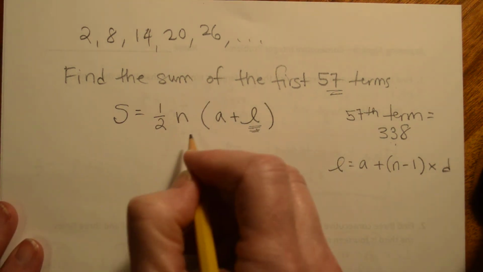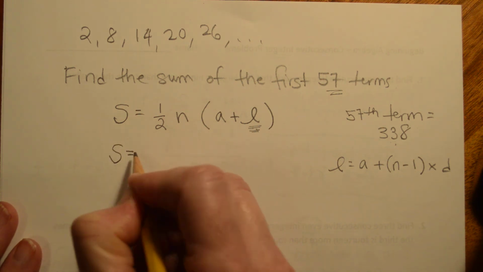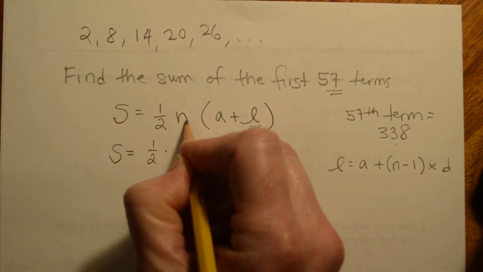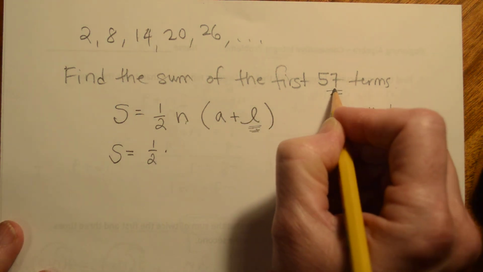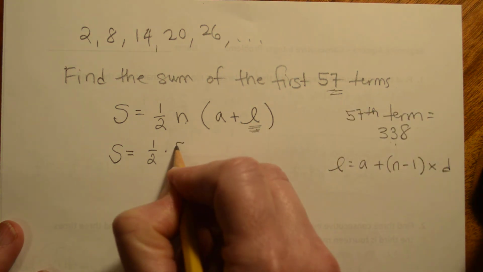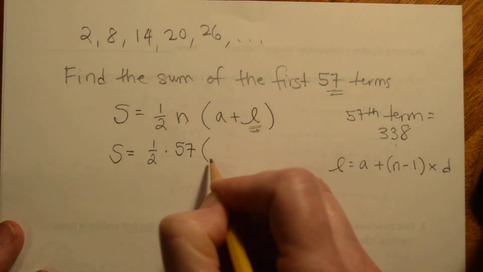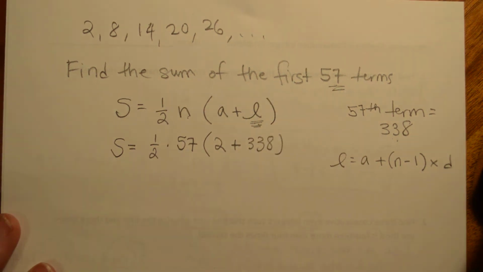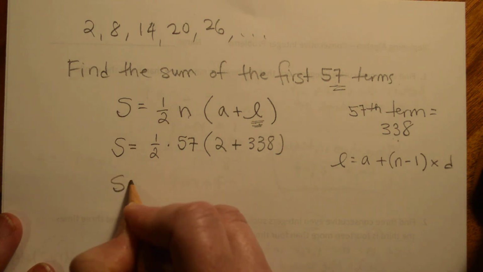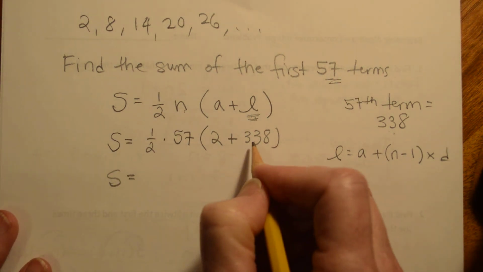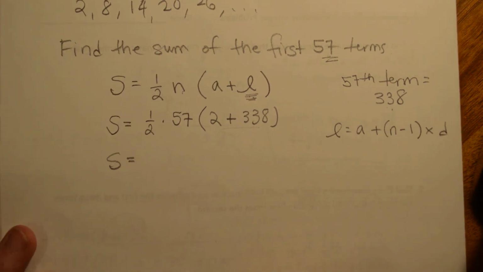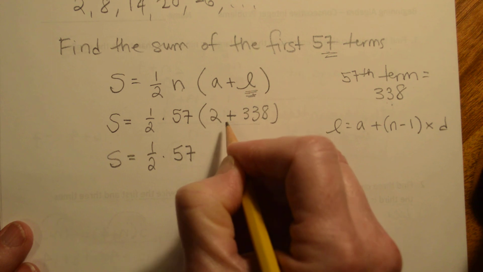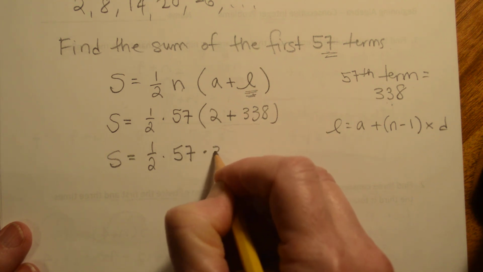All right, so it's asking me to find the sum of the first 57 terms. So it's 1/2 times n, where n is the number of the term we're looking for. So we're going to put a 57 in here. And then the first term, which was a 2, and the last term, which was a 338. Order of operations says do what's in the parentheses first. So we're going to have 1/2 times 57. 338 plus 2 is 340.